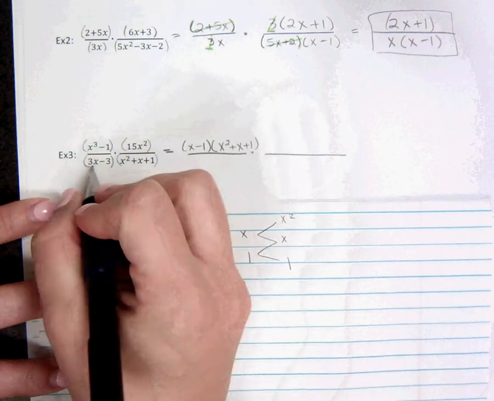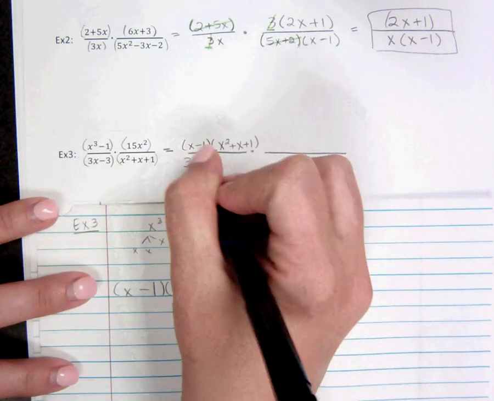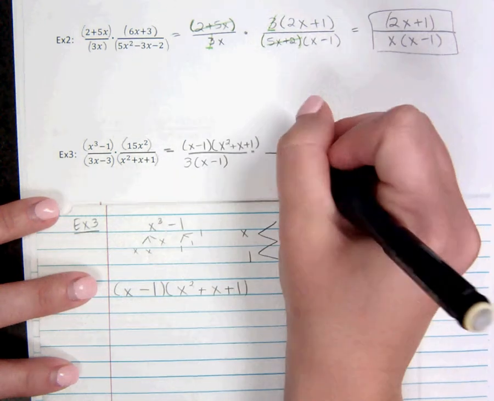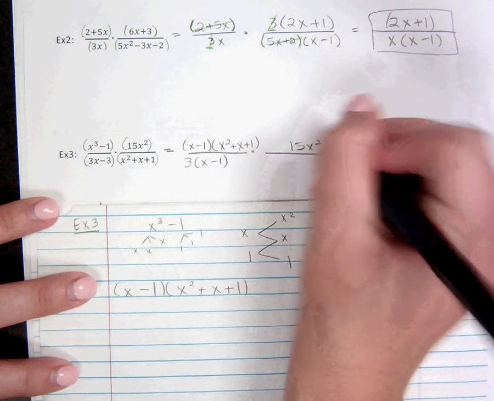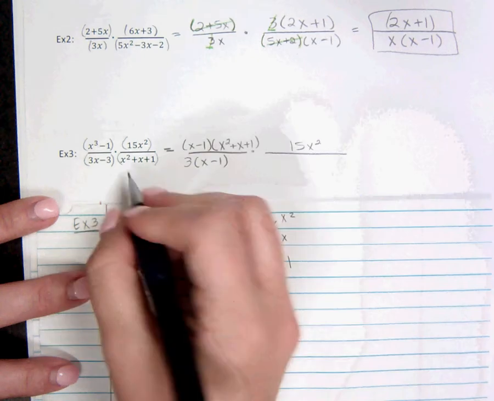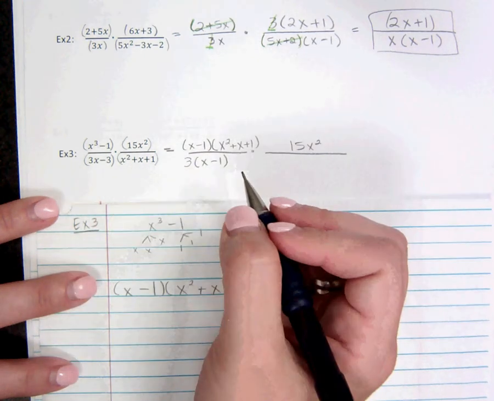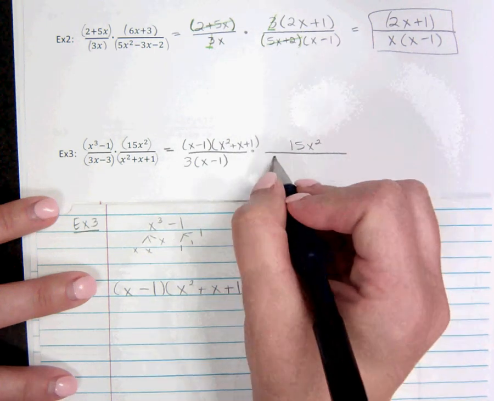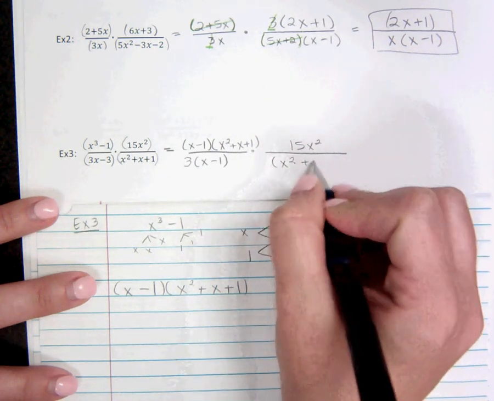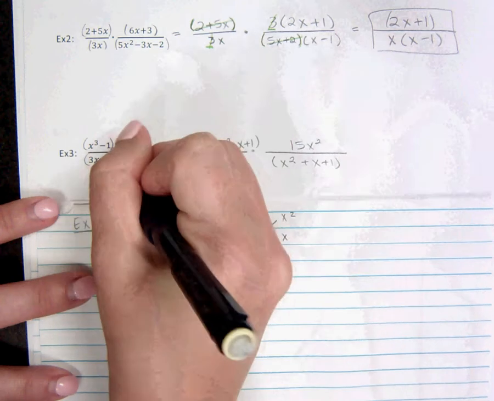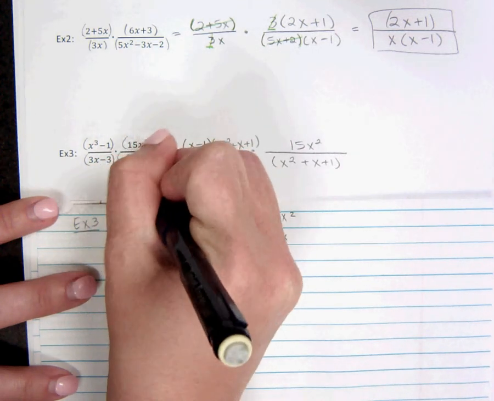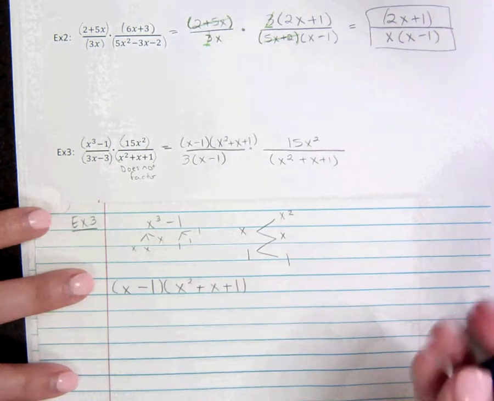On the bottom we have 3x minus 3, so I'm going to take out a 3. That leaves me x minus 1. On the top of the second one I just have 15x squared, so I'll just leave it there. And then x squared plus x plus 1 does not factor, but that's okay. So I'm just going to leave that there. And you can make a note, does not factor. You can try, but it does not factor.